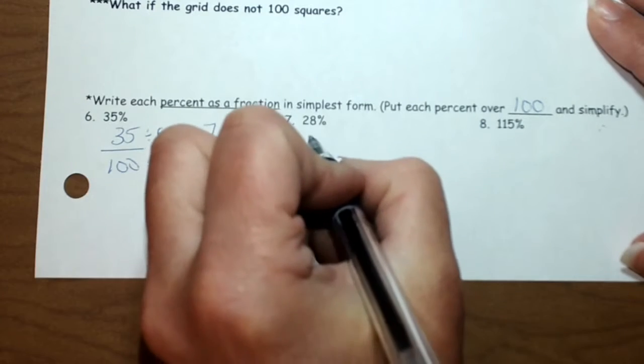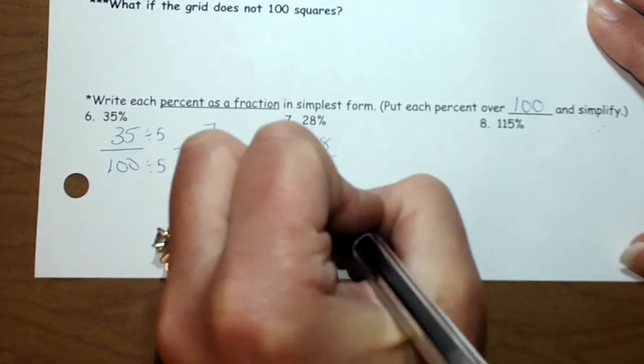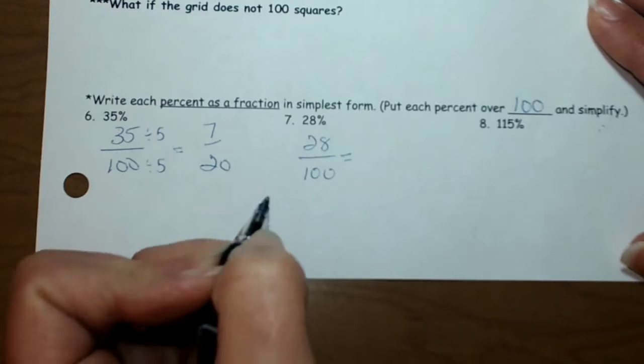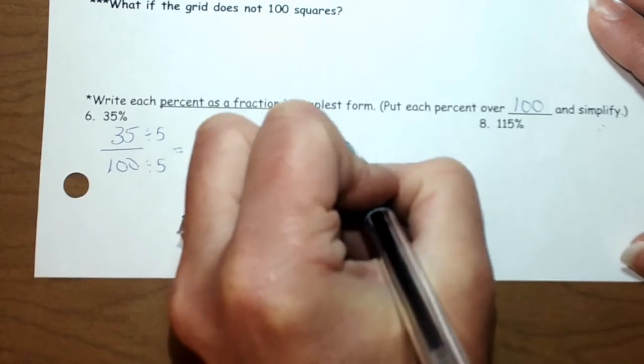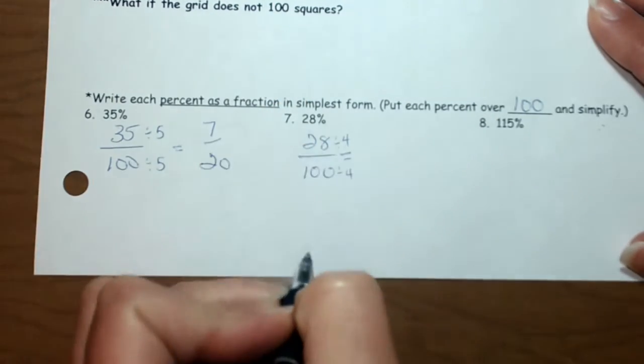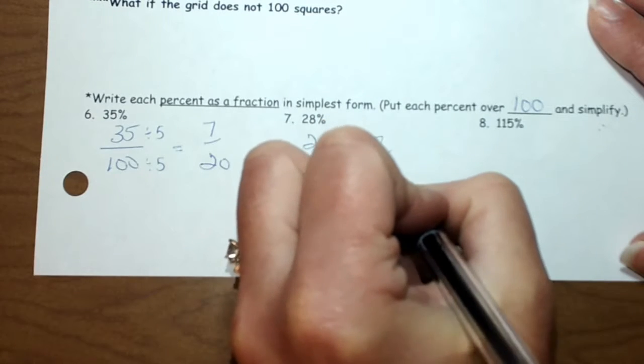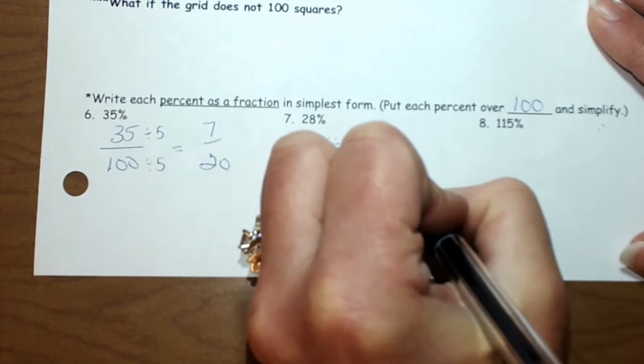Number 7, 28%, going to be out of 100. And again, I'm going to divide each of these numbers. It's divisible by 4. So that's going to give me 7/25.